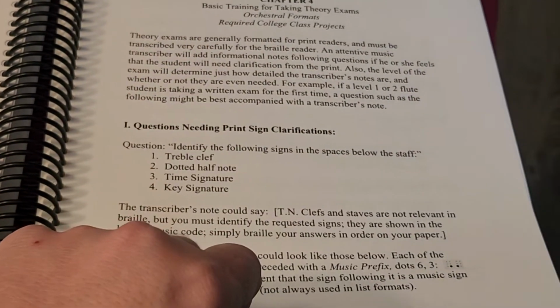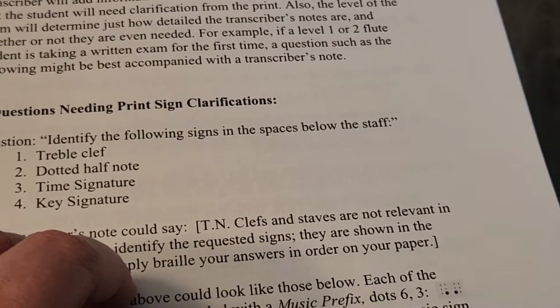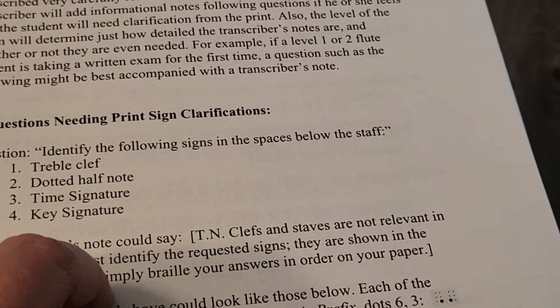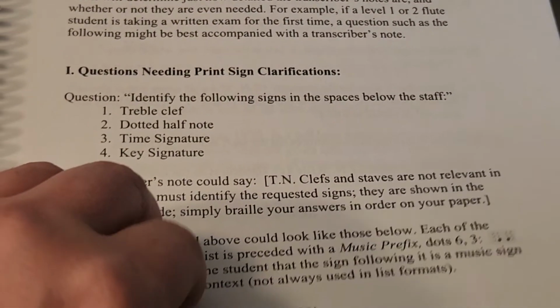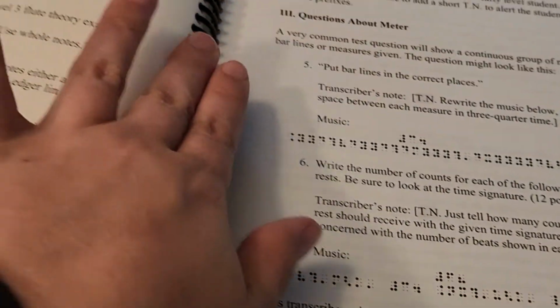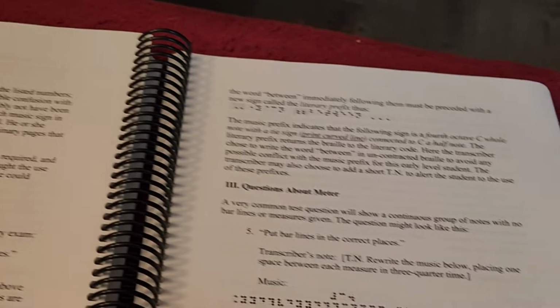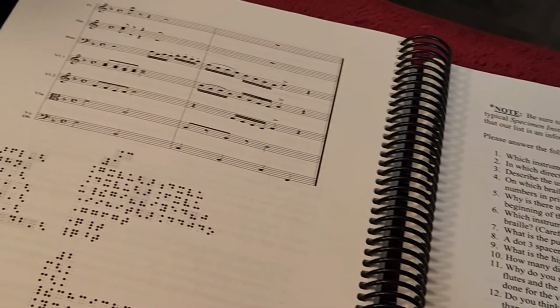Let's see. Questions. Questions needing part certification. Print, sign, clarification. I can't read. I think I'm in the questions section or something. I know there's a whole bunch of questions in there.